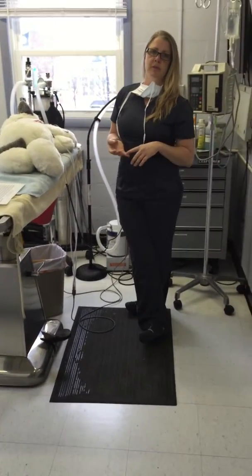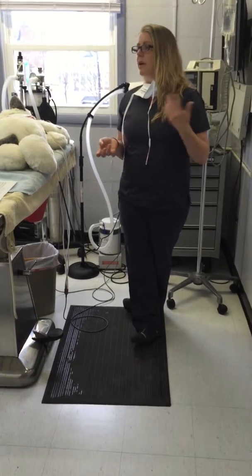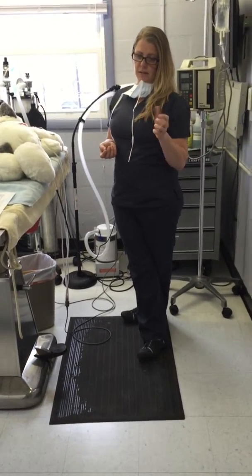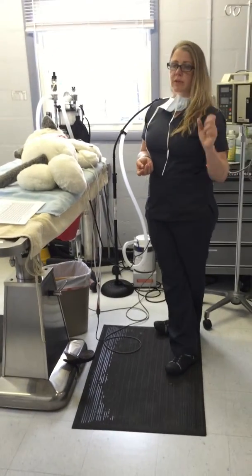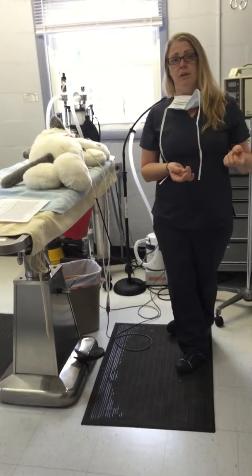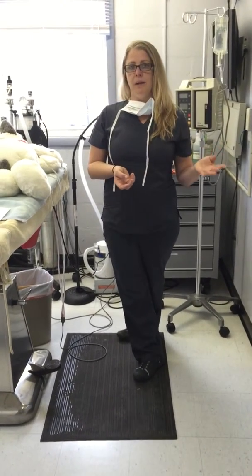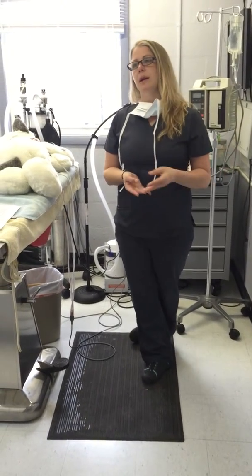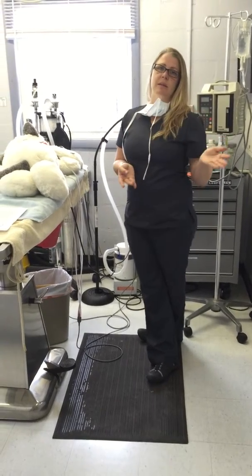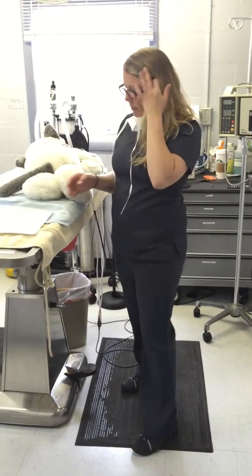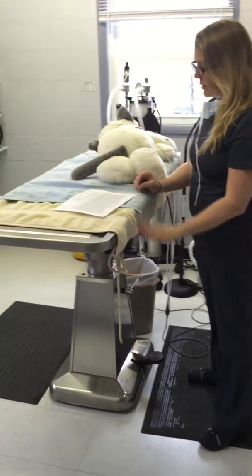Our mucous membranes, or our cap refill time, is going to show us that everything should be in less than 2 seconds. So if we have a delayed cap refill time, we can probably already know that our pressures might be a little bit low, and that could be from being dehydrated, that could be from being hypotensive, a whole list of things. So it's all a bigger picture here. So on our sheet, we like to know all of that information.